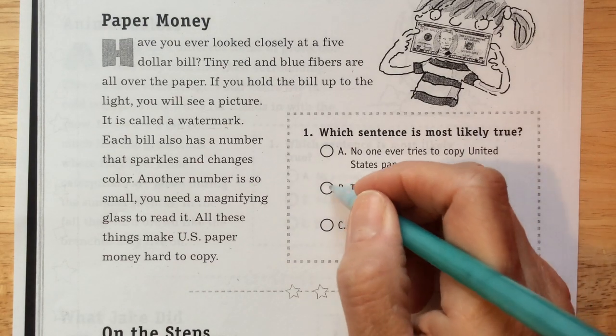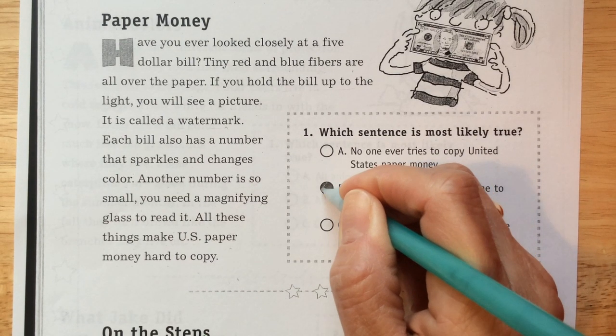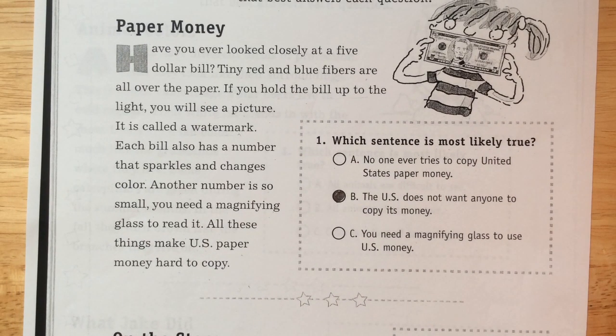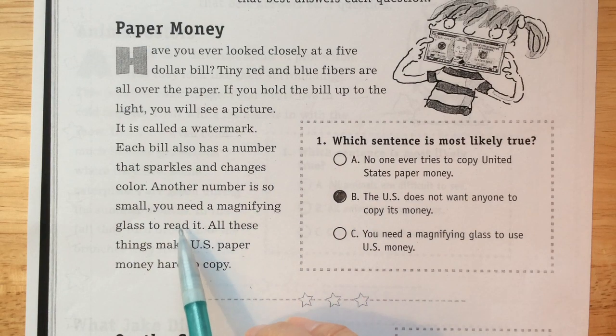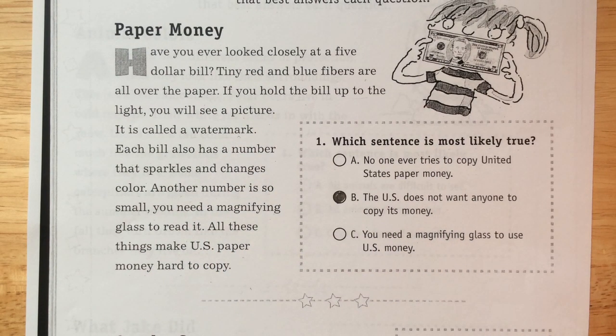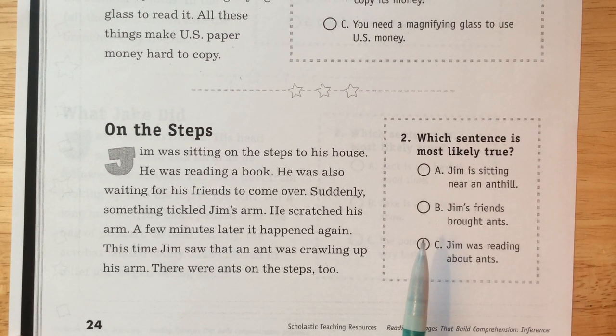Ding, ding, ding, ding, ding. You should have said B. The United States does not want anyone to copy its money. Now, the author didn't come right out and tell us that, but we could draw that conclusion from what we read. Let's practice some more. Read it with me, please.